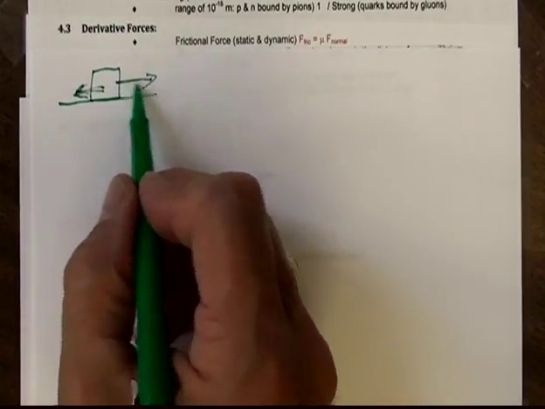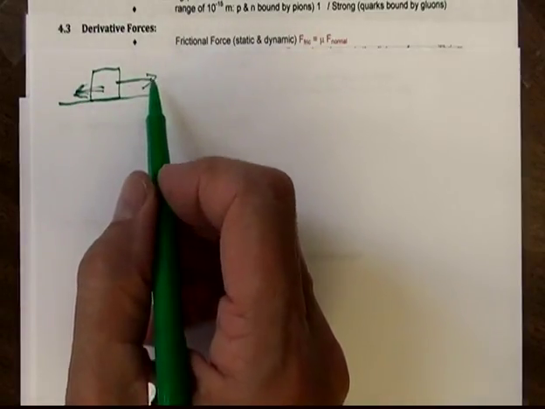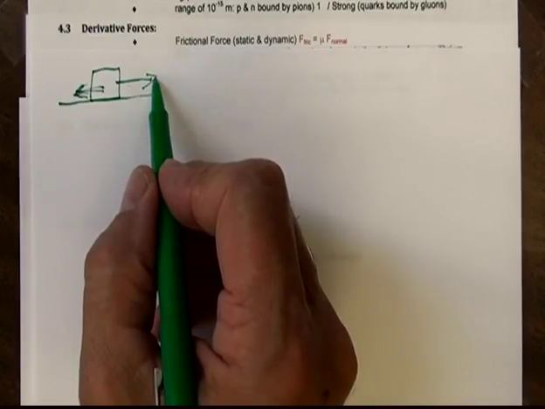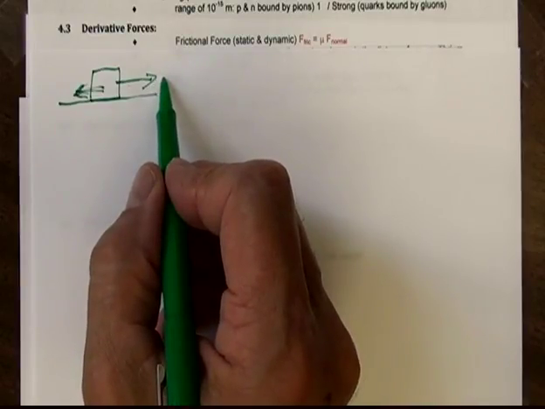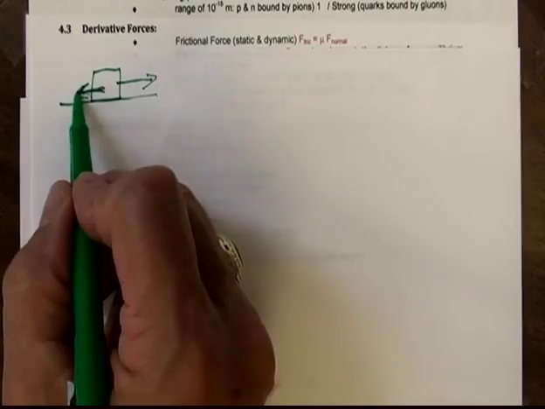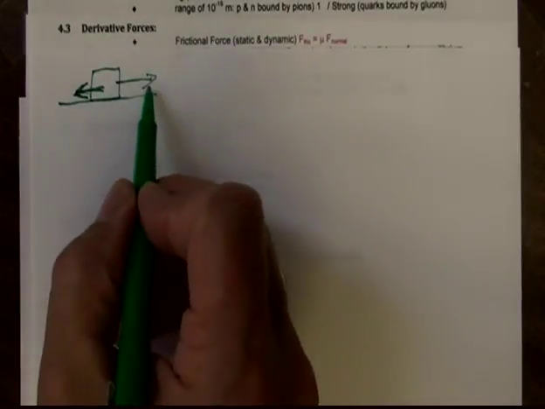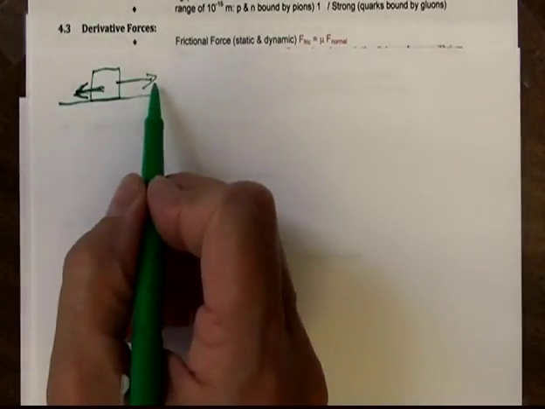In fact, if we're pulling this thing with a constant velocity, then we're applying a force all the time that exactly balances this force back here in order to get that constant velocity, aren't we? So if this velocity is constant, it means the force that we're pulling with is equal to the frictional force. And that tells us what those frictional forces are.